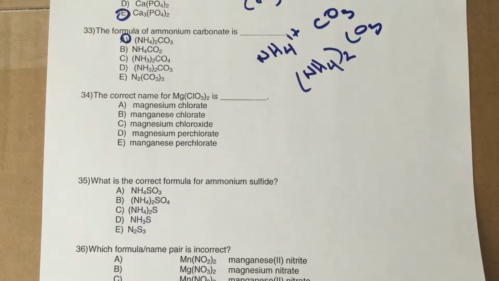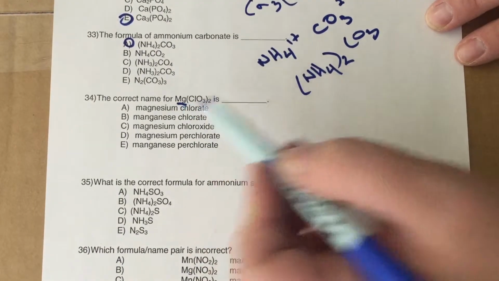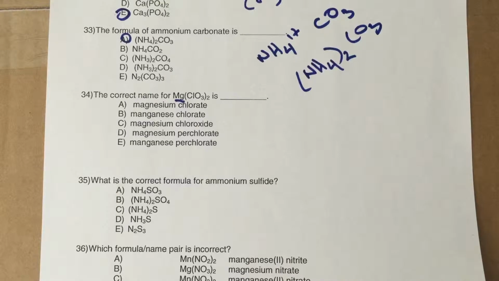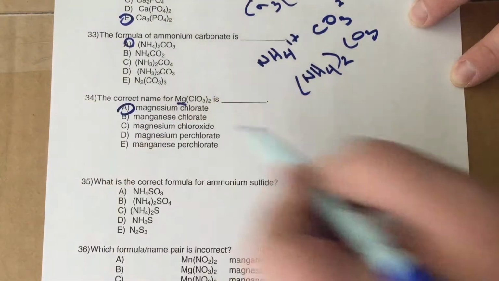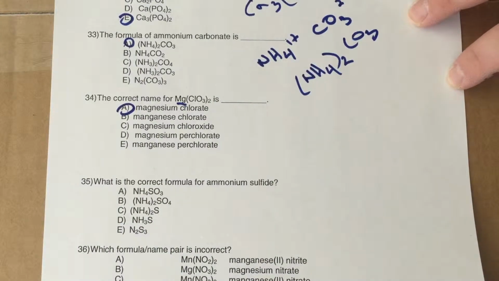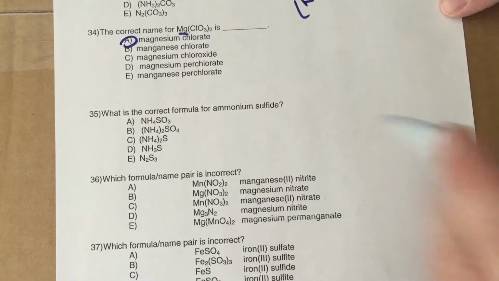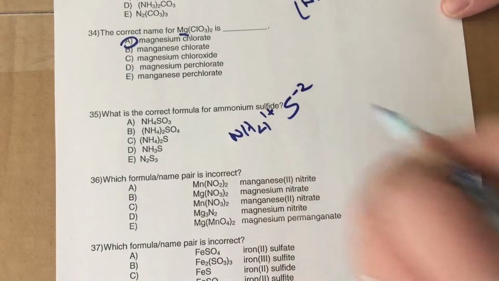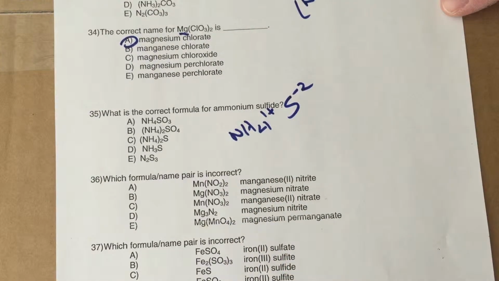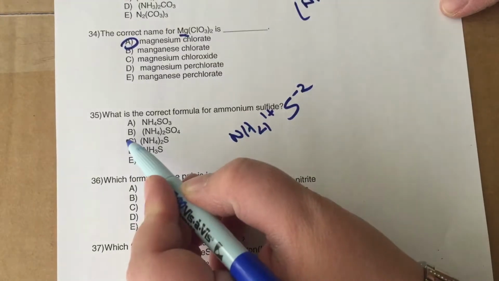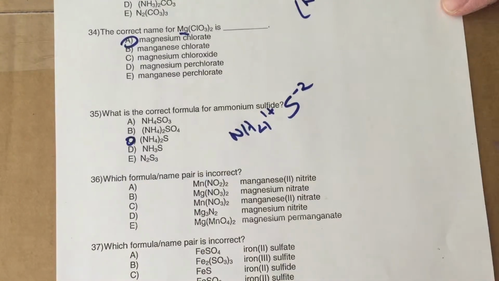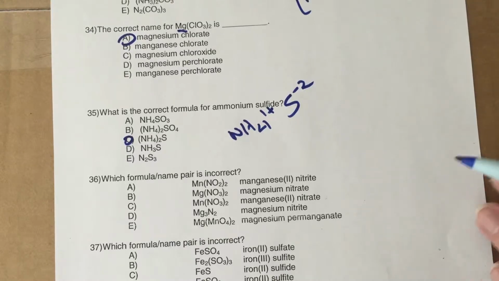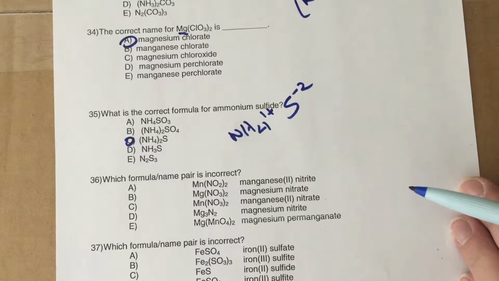34. The correct name for this one, again, take a look at that first element. It is nothing special, so we're just dealing with the magnesium chlorate, which is letter A. What is the correct formula for ammonium sulfide? Again, NH4 with a 1 plus, sulfur is a 2 minus, so we are looking at letter C. Making sure that is actually the right answer. Yeah.